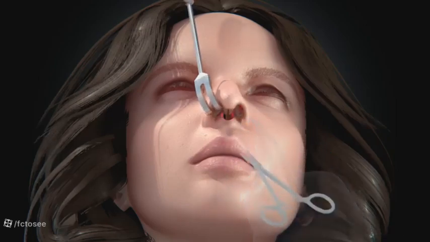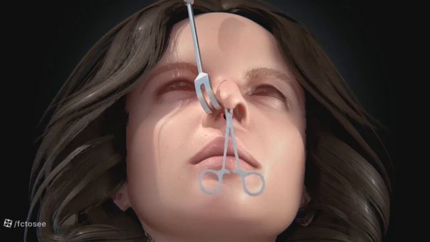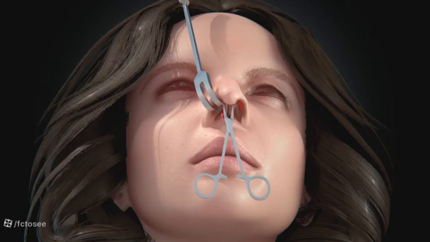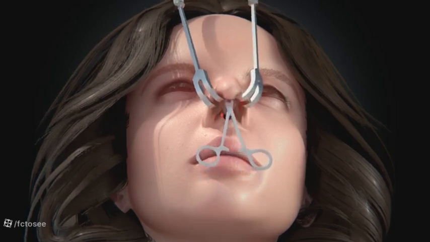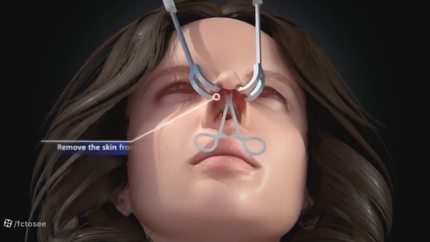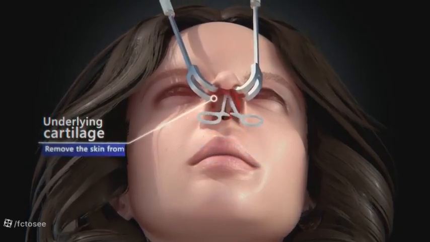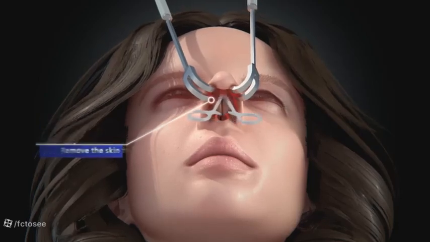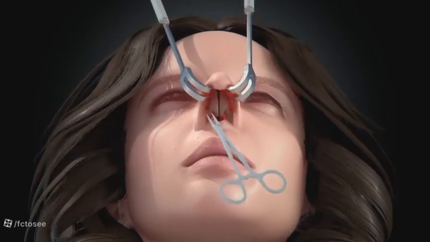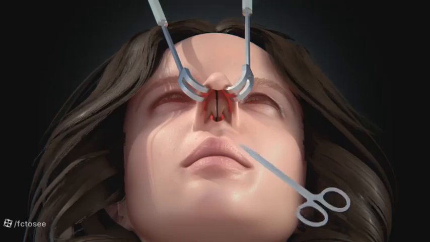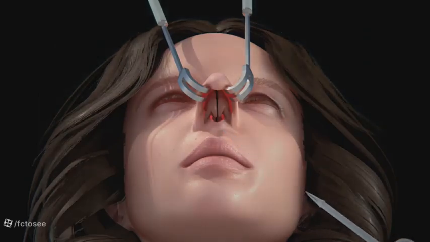With surgical scissors, the doctor will carefully separate the skin along the columella by pulling it upwards. Using surgical scissors and a series of retractors, the physician will continue to very carefully remove the skin from the underlying cartilage, which is the cartilage that extends from the nasal bones to the septal portion. Once the skin of the nose is detached from the nasal bone, the surgeon will be able to make the necessary corrections to the nose.